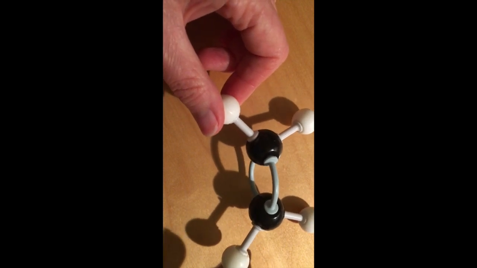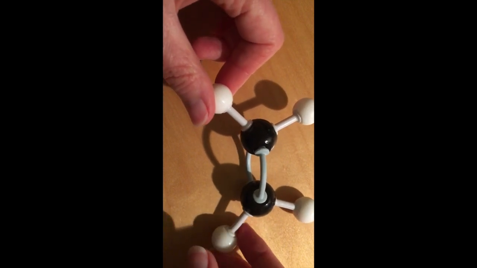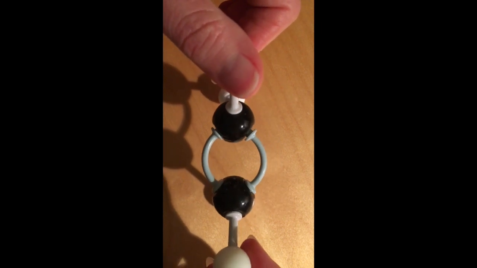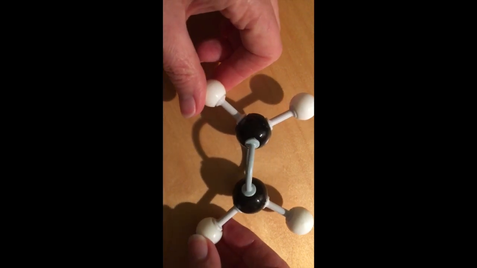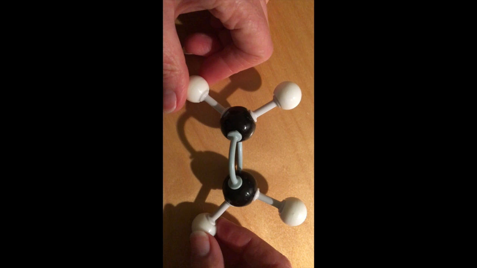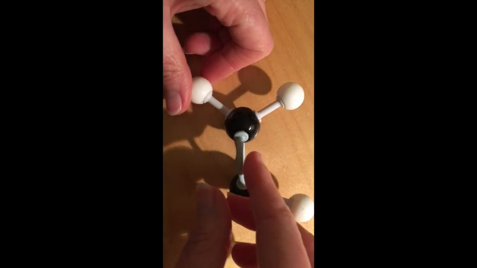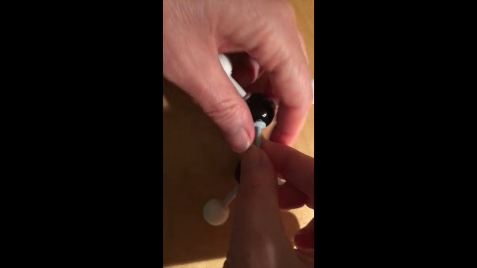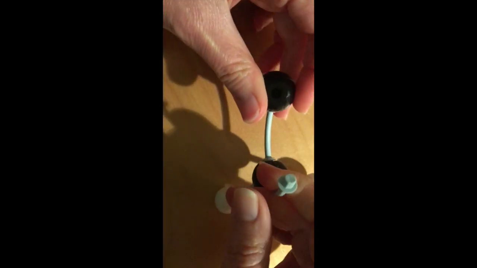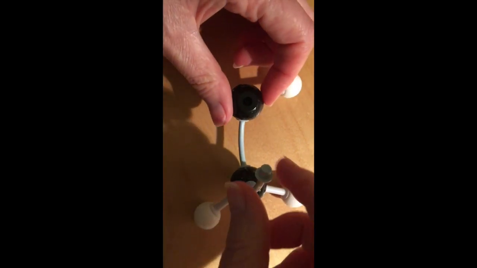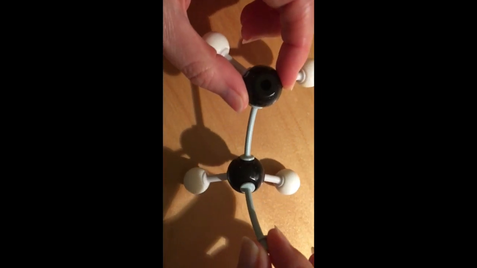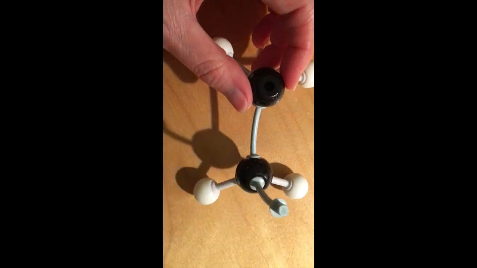Here we have a molecule of ethene. You can see it's ethene because it's got the double bond. And this is a monomer that we're going to polymerize. So when polymerization occurs, one of the double bonds breaks, and that allows molecules to add on to make the chain bigger.